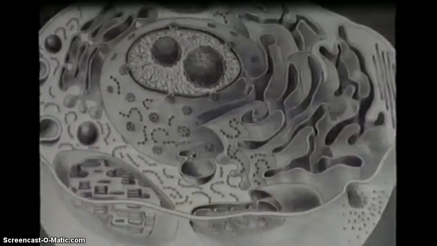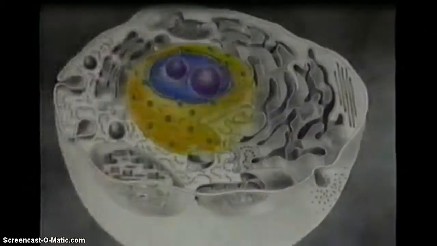What's in a cell? An amazing array of structures performing the functions that make life possible.